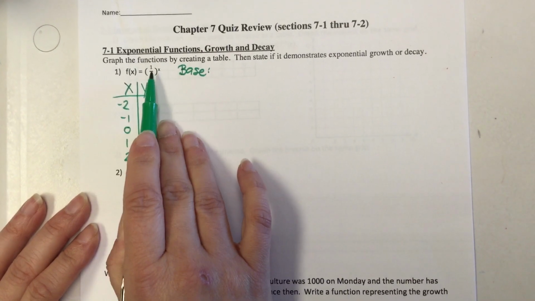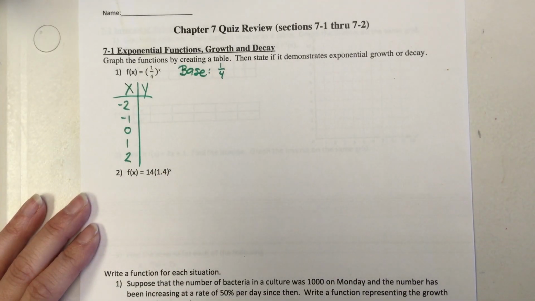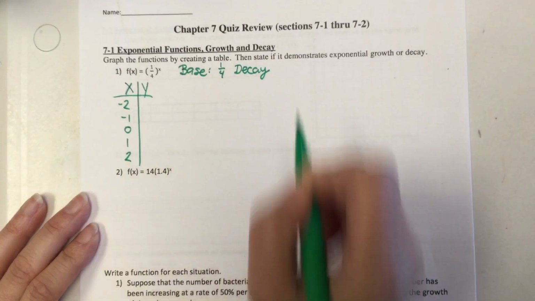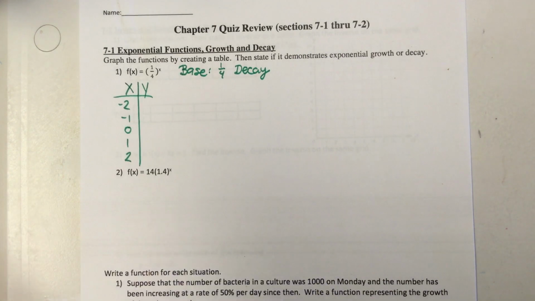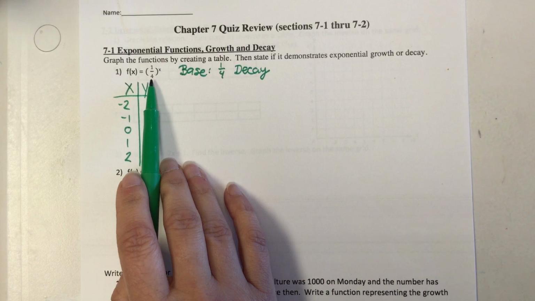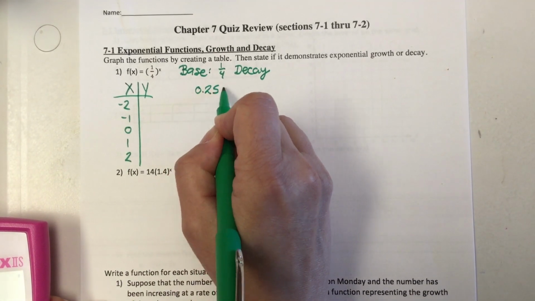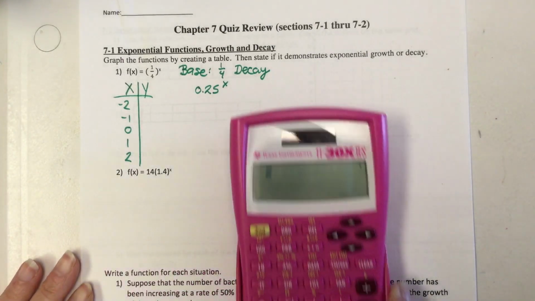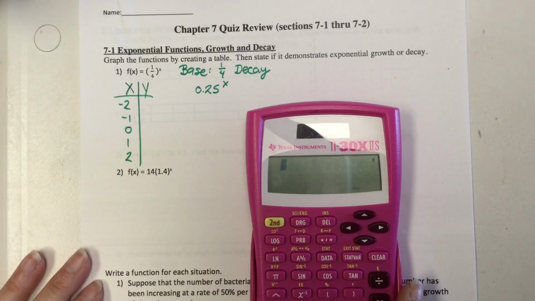The base of this function is 1/4. 1/4 is in between 0 and 1, so this is going to be an exponential decay function. Now, when you put this in the calculator, if you want to use 1/4, put the fraction in, awesome. If you are more comfortable turning 1/4 into 0.25, go for it. I'm good either way. 1/4 and 0.25 are equal value, so you're going to end up with the same graph, the same solution.